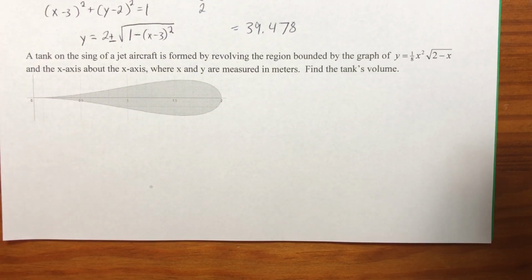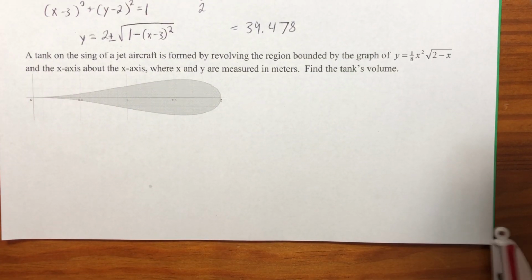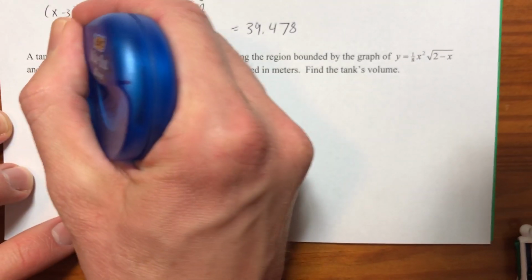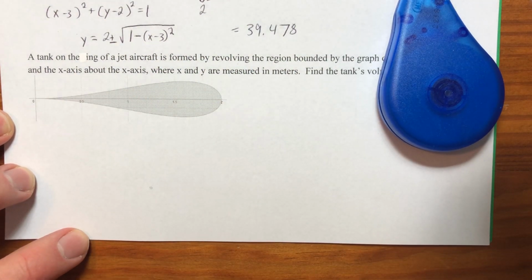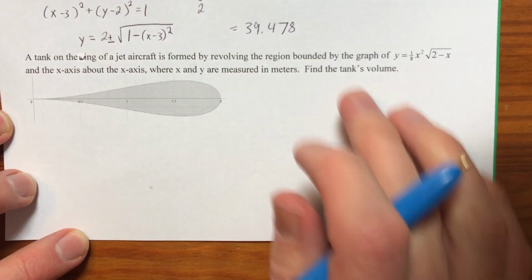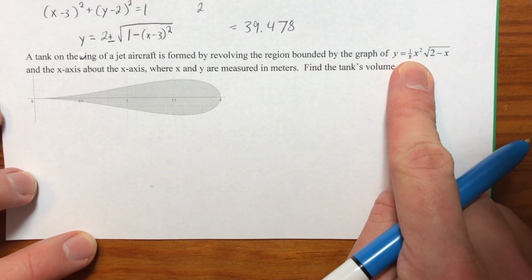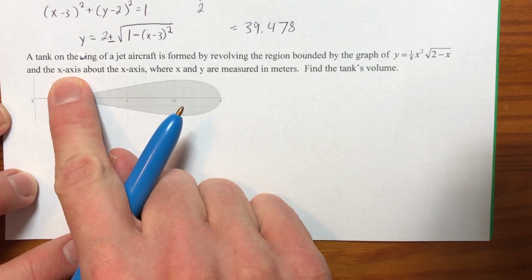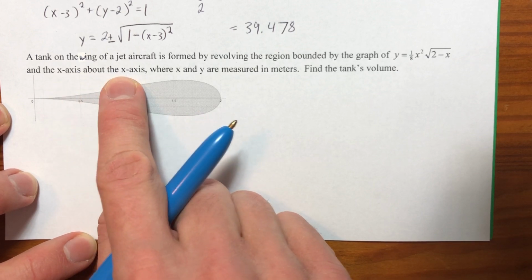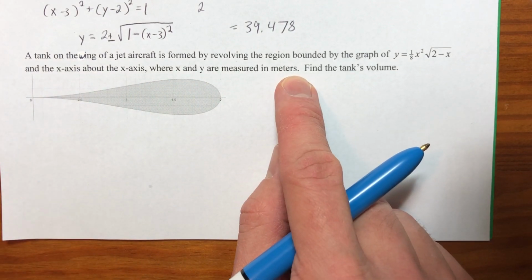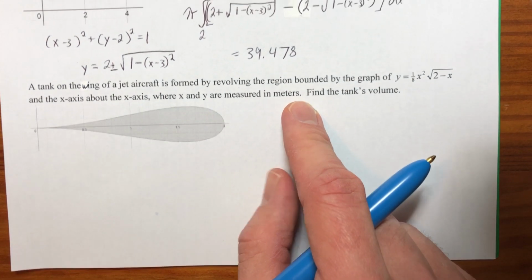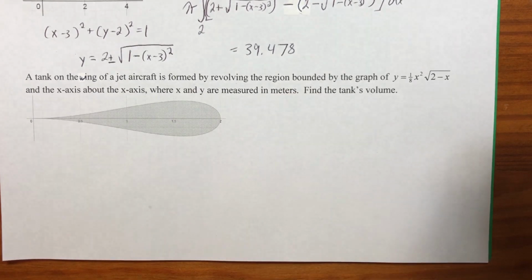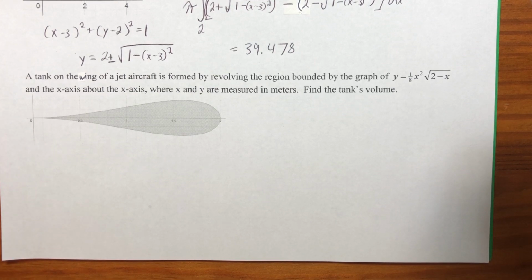Okay, a tank on the wing, not the sing. I'll correct that before I print that off for your copy. But a tank on the wing of a jet aircraft is formed by revolving the region bounded by that graph and the x-axis about the x-axis, where x and y are measured in meters. Okay, up until this point, we've not had any units. We've just been like, okay, yeah, it's cubic units, whatever. We didn't even write that because they didn't tell us, but now it better be cubic meters when we're done. So let's put the units on this one. Find the tank's volume. Okay, here are a few keywords.